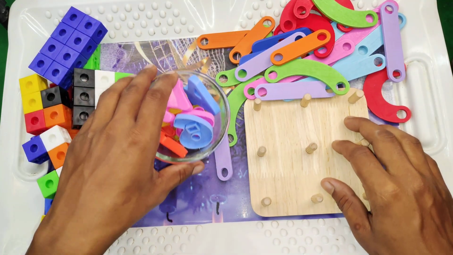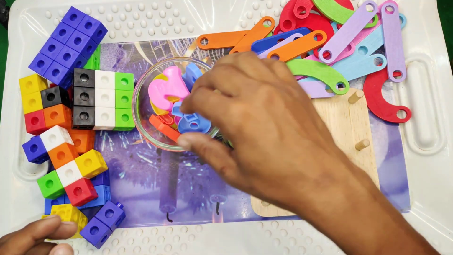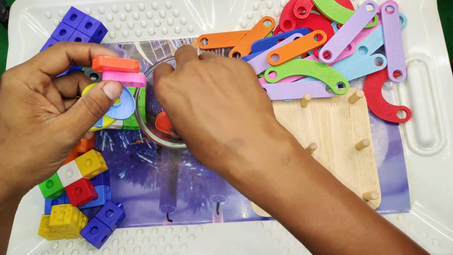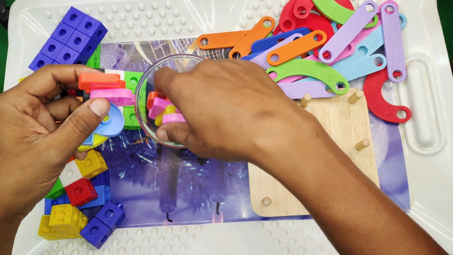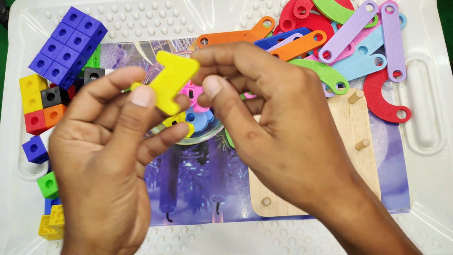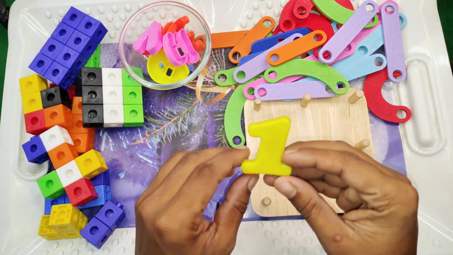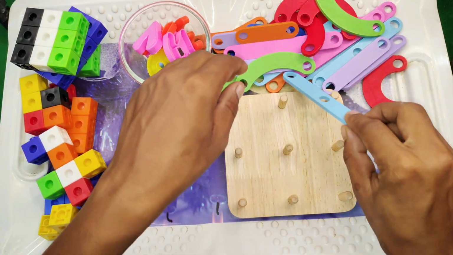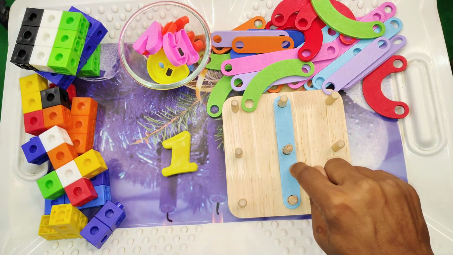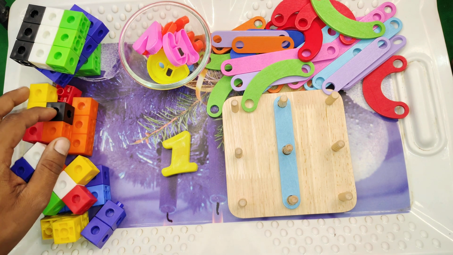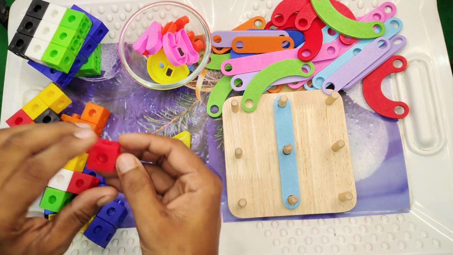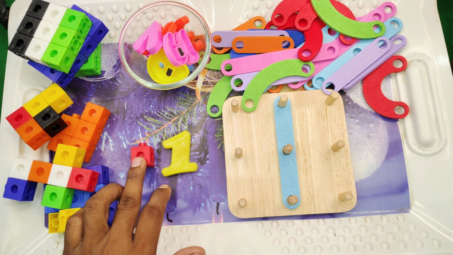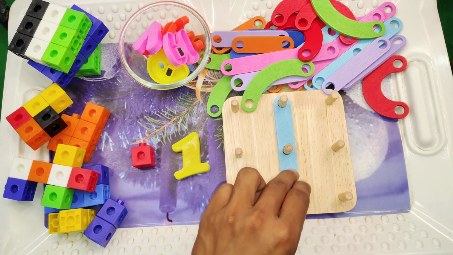Let's make number 1. At first we find the number. Where is the number 1? Yes, I got it. This is number 1. Let's make number 1. And this is number 1. Let's find number blocks 1. And this is number blocks 1. Number blocks 1, number 1, and number puzzle 1.